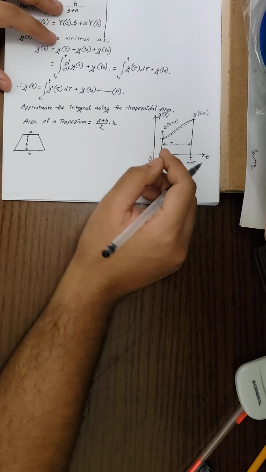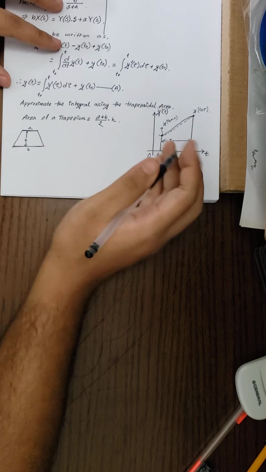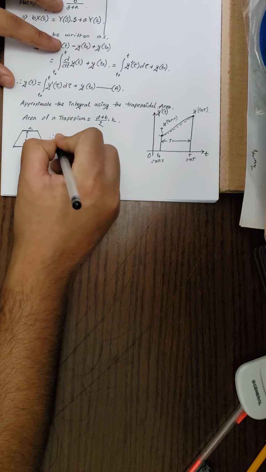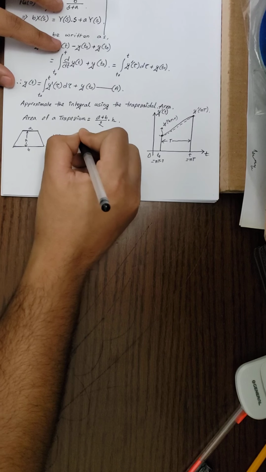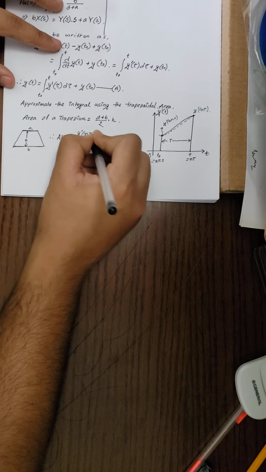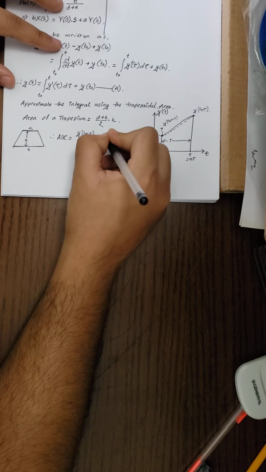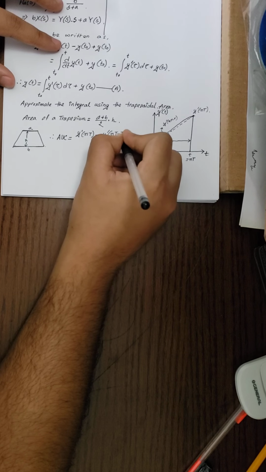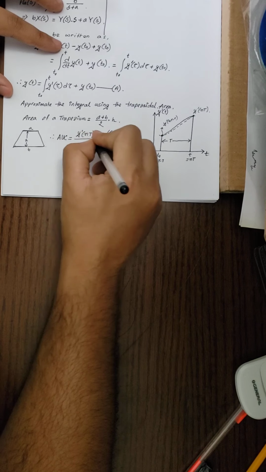So this is our area of the trapezium, and from this very concept we can write the area under the curve. So AUC, area under the curve, will be y prime of nT plus y prime of nT minus T, divided by 2.